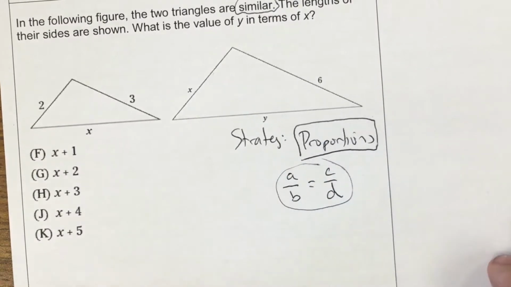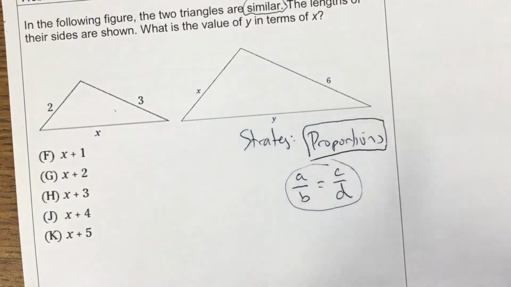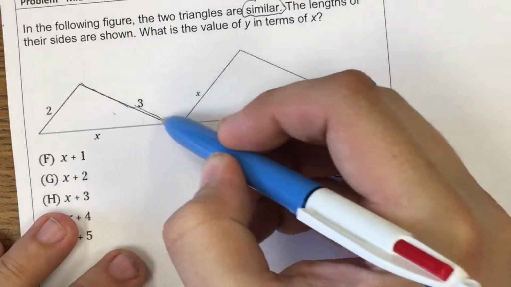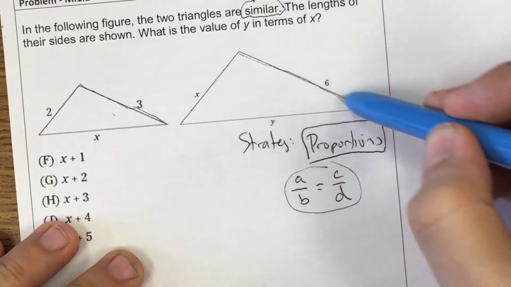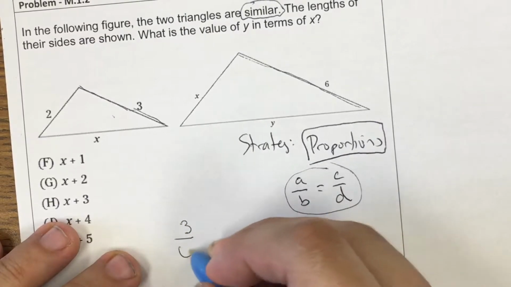All right, and so what we're going to do is set up a proportion comparing the small triangle to the big triangle. The first proportion we're going to set up is the side length of this triangle to the side length of this triangle. And I'm going to set up this proportion as 3 to 6.